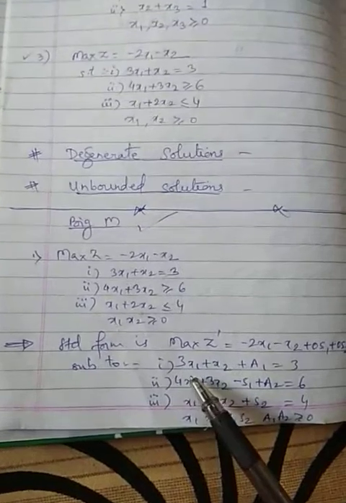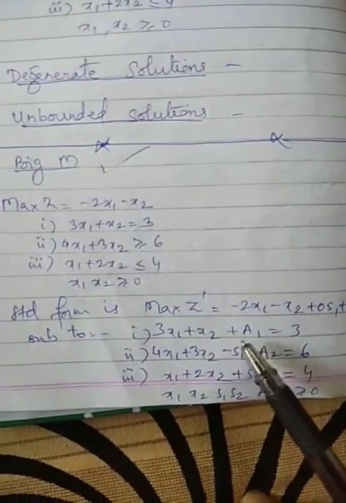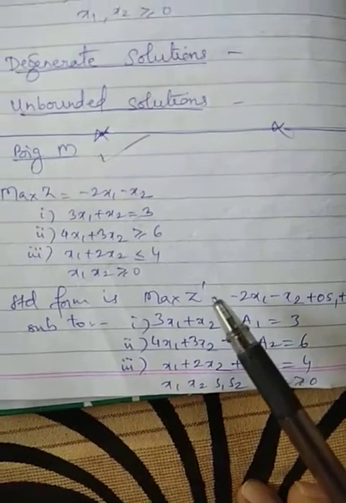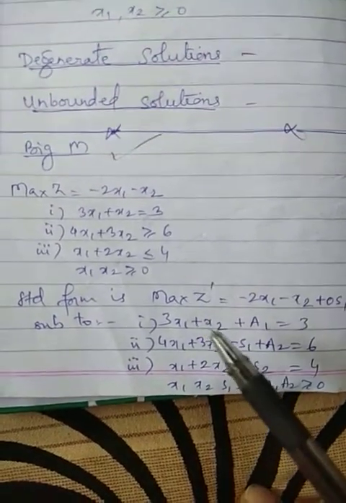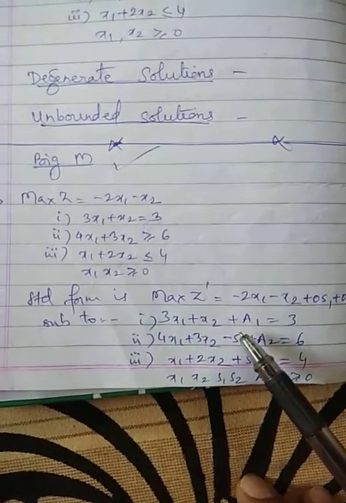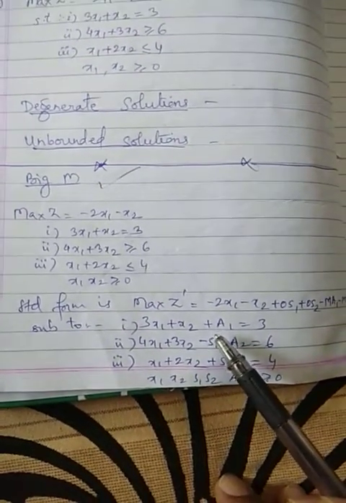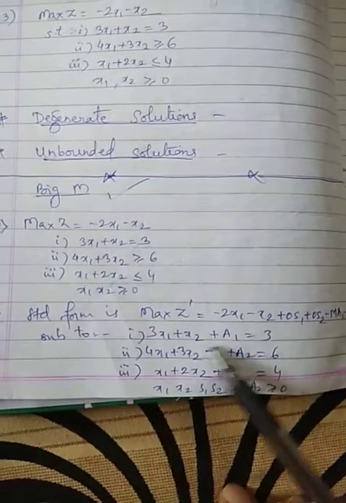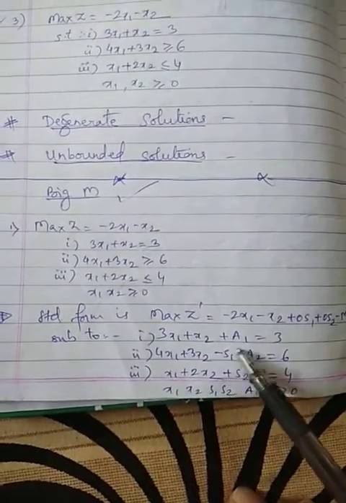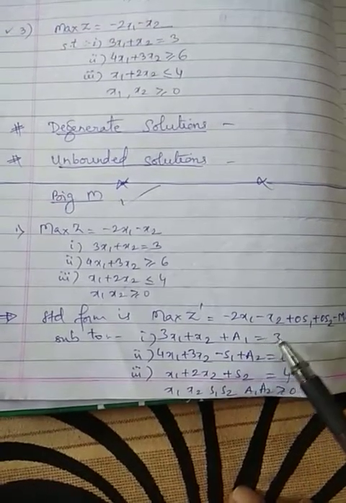The first constraint equation is 3x1 plus x2 plus a1 is equal to 3. Now since the constraint equation is having an equal to sign, here neither can we add the slack variable nor subtract the surplus variable. So in equations having an equal to sign, we have to add one artificial variable a1. So this is a positive artificial variable, a1, equal to 3.